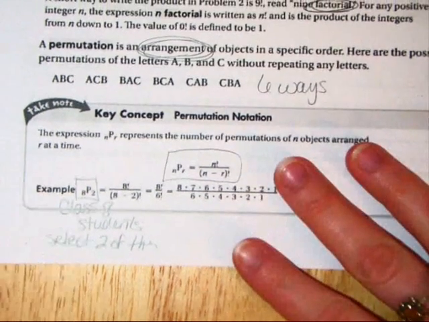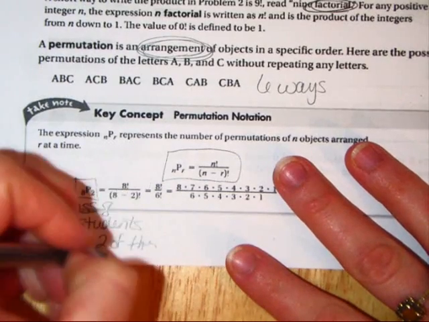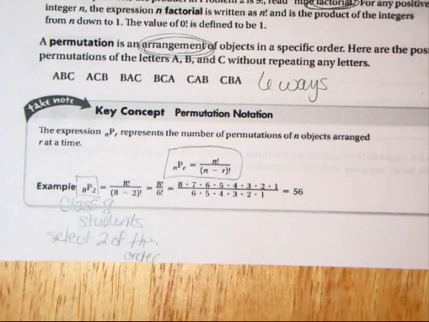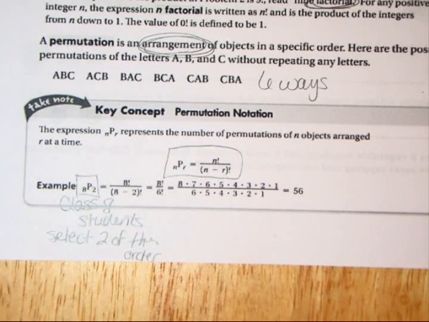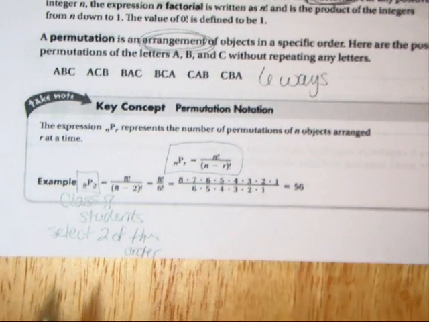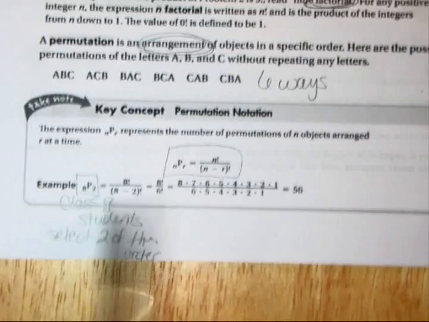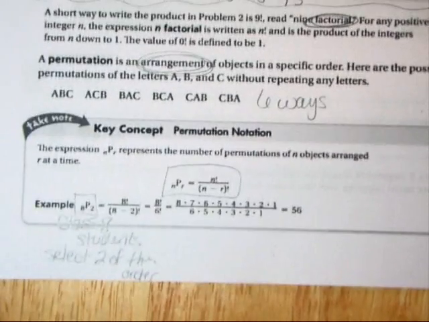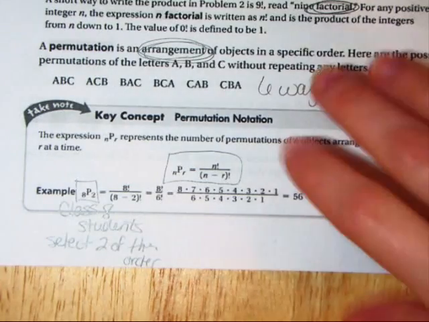Now, this is if not only do they want to select 2 of them, they want to select 2 of them in some type of order, in order to stand. Maybe they're taking a picture of 2 students. What are the different ways that you can arrange 2 of your students in one picture? There are 56 different ways, if you can believe that, if you have a group of 8. Now, this long, drawn-out process, I'm going to walk you through it in another example.